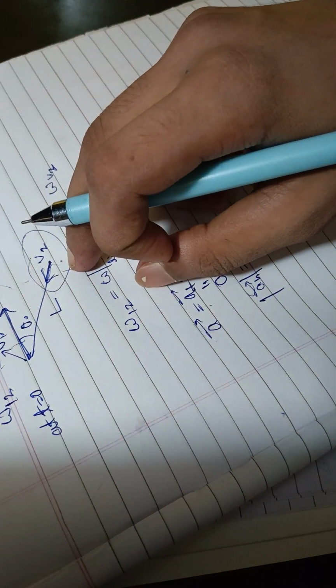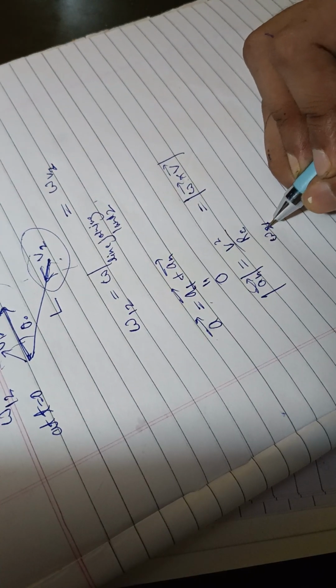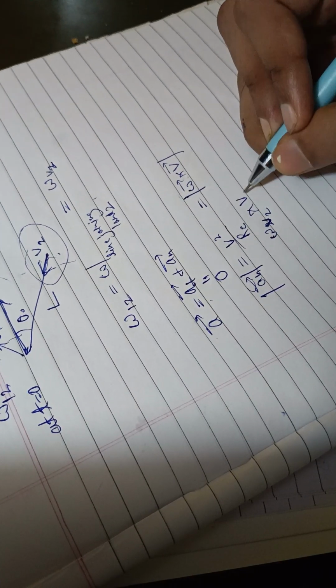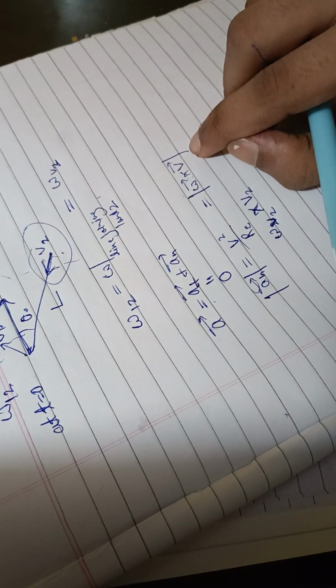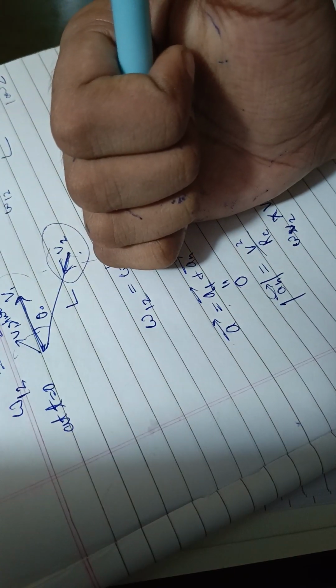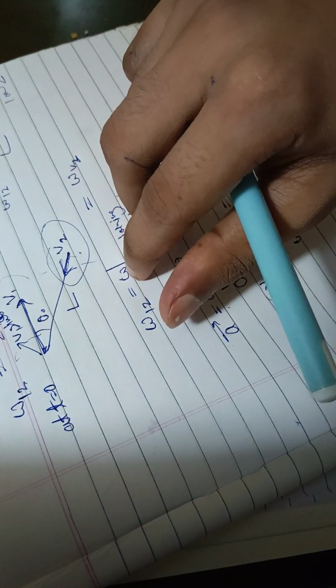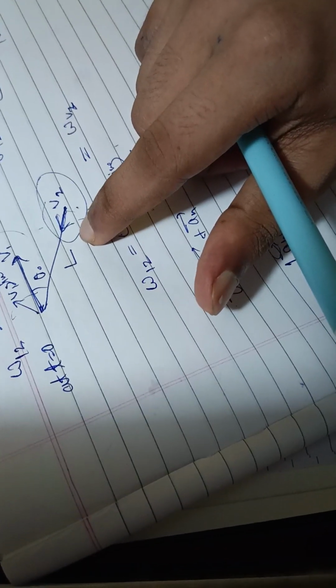For the velocity vector 2, we can use omega of velocity vector 2 times velocity of 2, since it is a cross product and the angle is 90 degrees. Omega is always perpendicular to the plane, and velocity is in the plane.